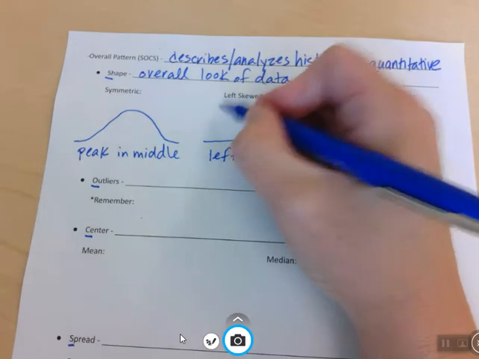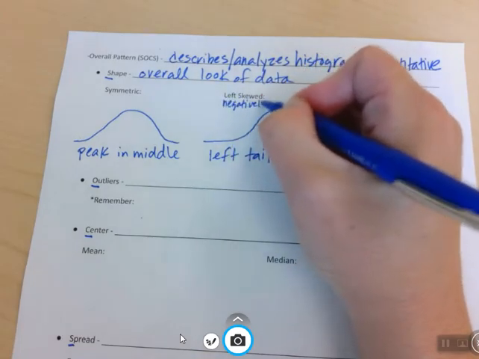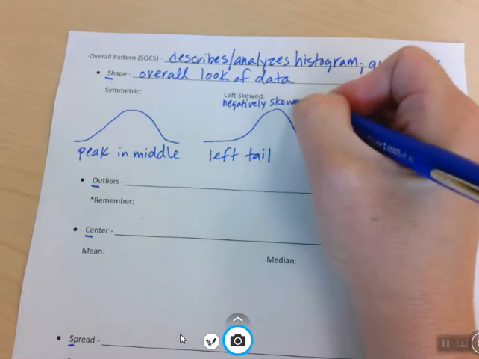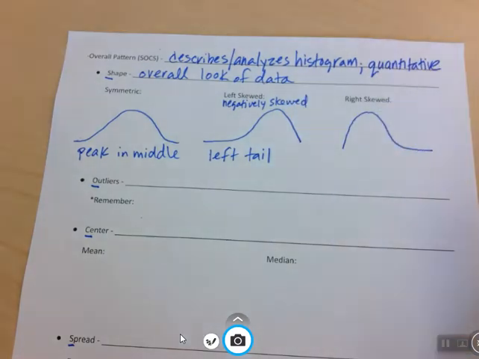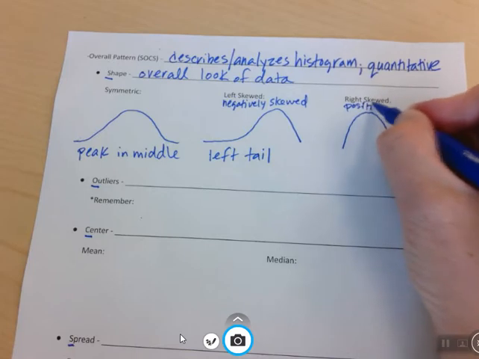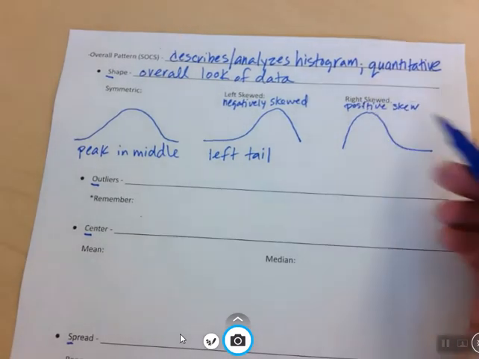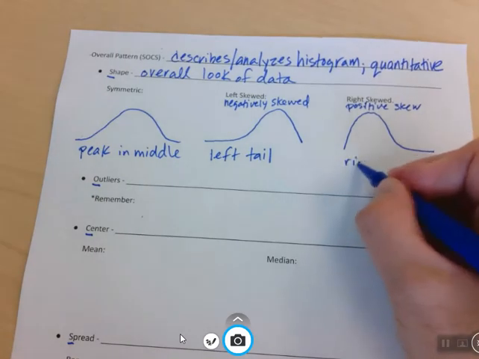Sometimes left skewed is called negatively skewed, but we use the term left skew. And sometimes right skewed would be positive skew, but the term we use is right skewed. And the right skewed graph has a right tail.